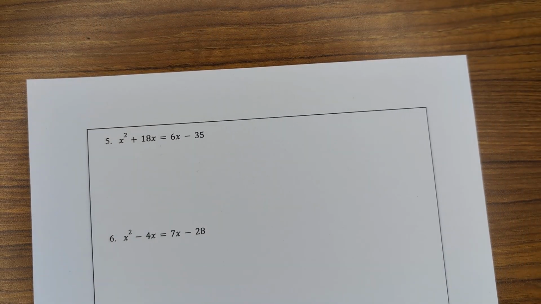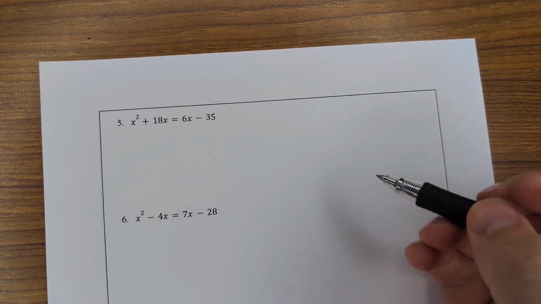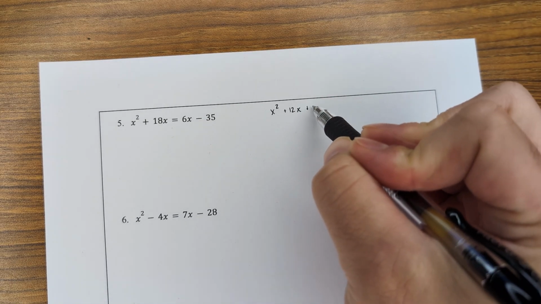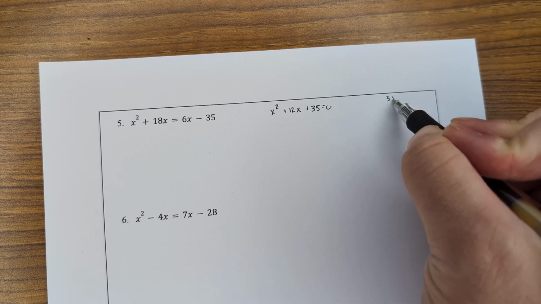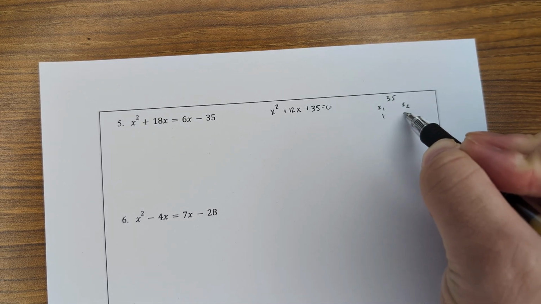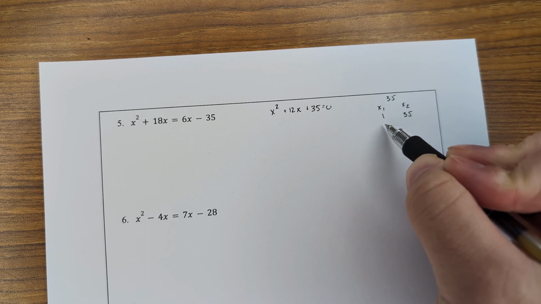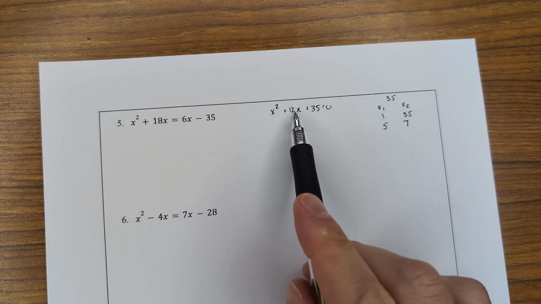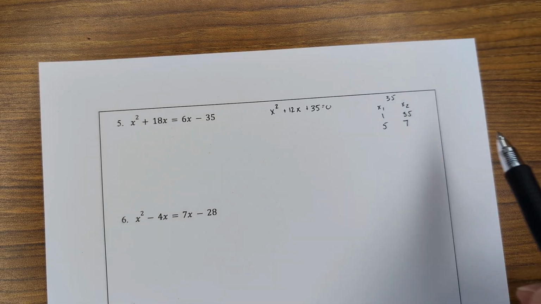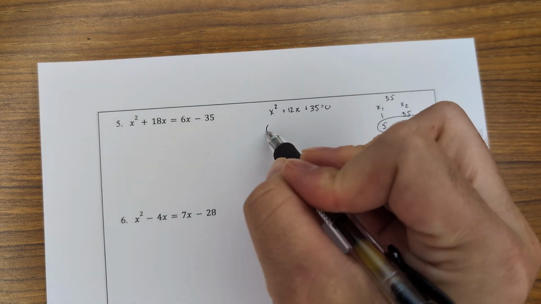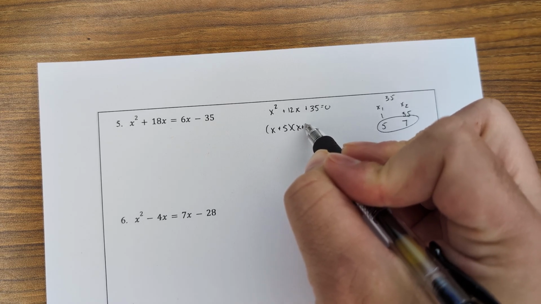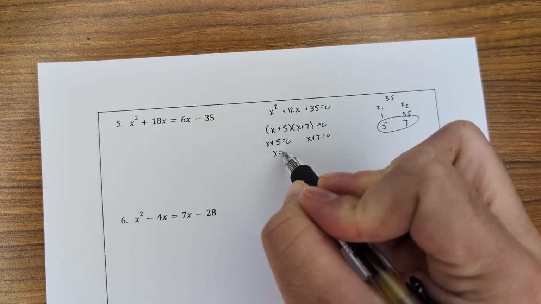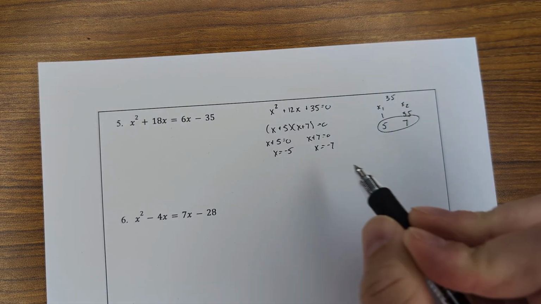Okay, got 3 more here. All right, so for 5, everybody to the left, so x squared plus 12x, when I subtract the 6x across, plus 35 equals 0. So the factor pairs for 35: 1 and 35, 2 doesn't work, 3 doesn't work, 4 doesn't work, 5 and 7, and that's it. Since c is positive and b is positive from the previous sheet, everybody's positive, adds up to 12 is 5 and 7. So x plus 5, x plus 7. So set the factors separately equal to 0. So there's your 2 solutions.